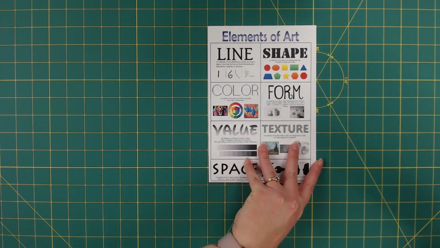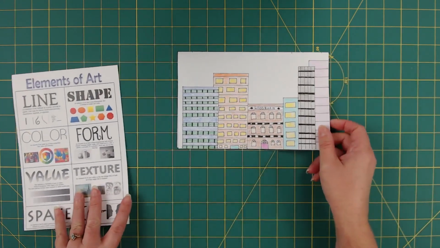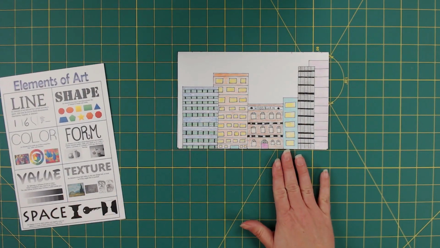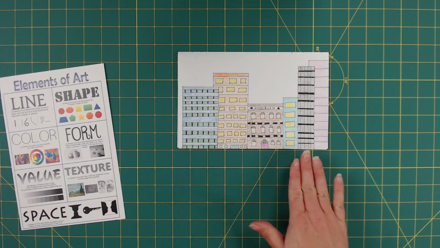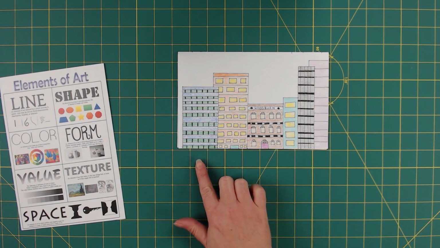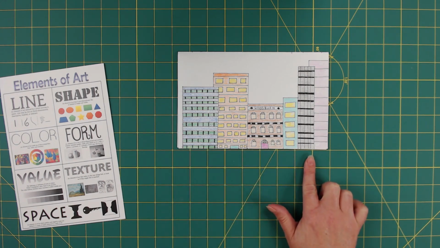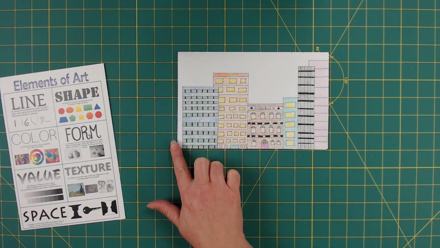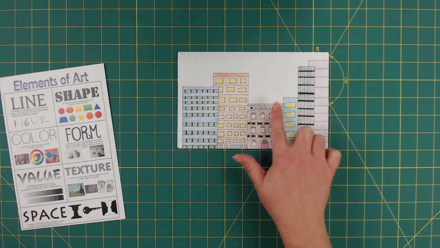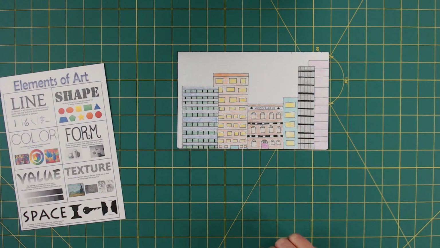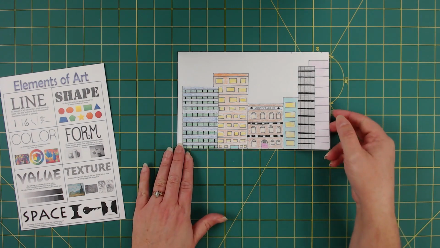Today we are going to draw a cityscape, and that is basically a drawing of buildings in a city. We could draw a cityscape that looks like this, using just basic rectangle shapes to make a flat front of the building.